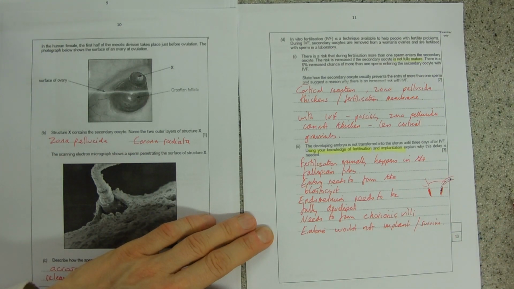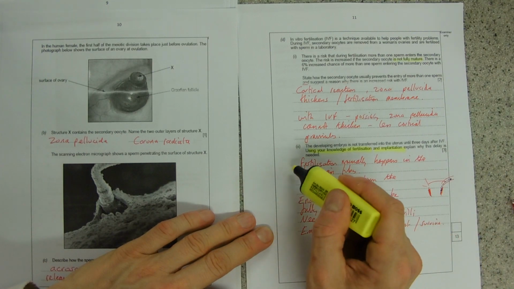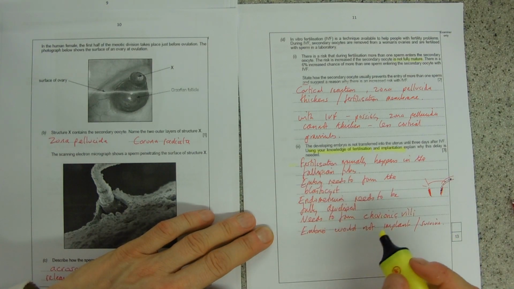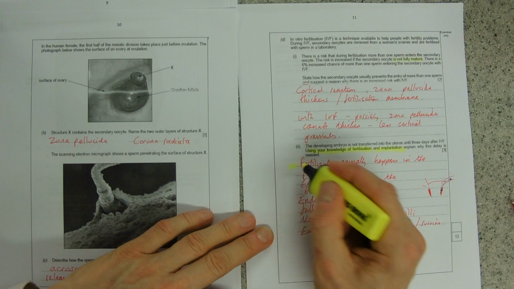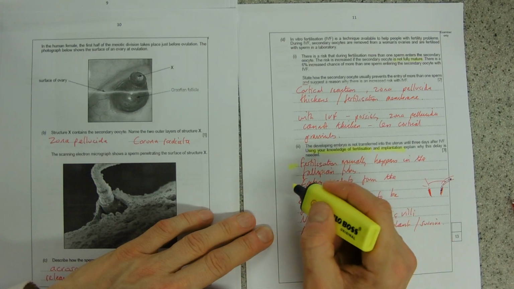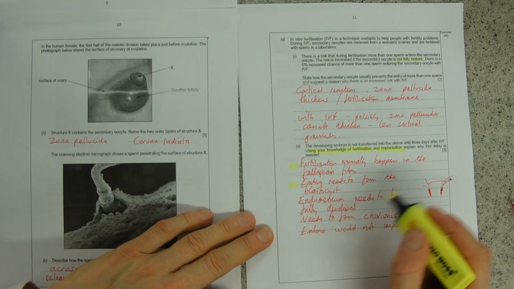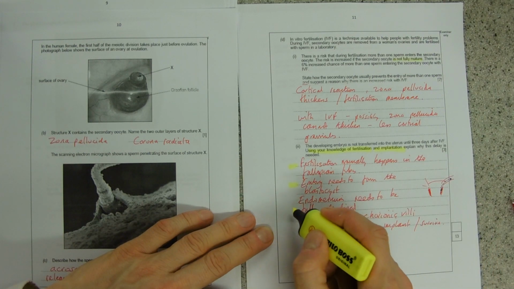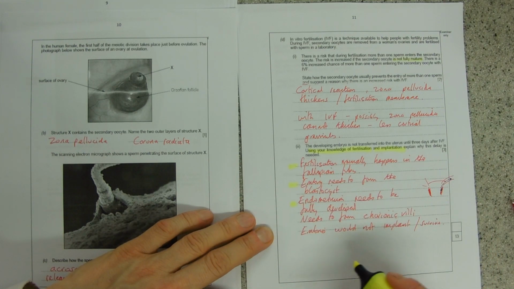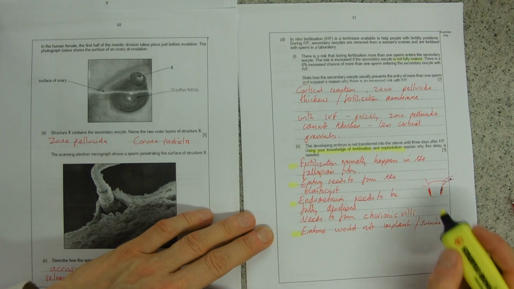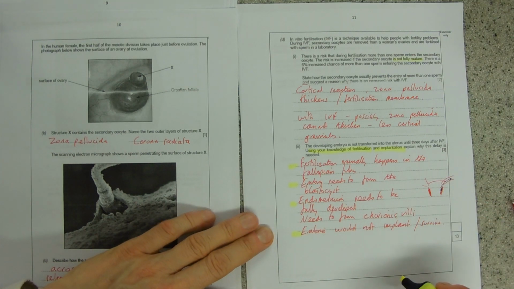So the key points there are: tell us what normally happens in the fertilization. So normal fertilization, turning into a blastocyst. Maybe mention this implantation. So we need a thickened endometrium, and the risk with IVF of losing the embryo.